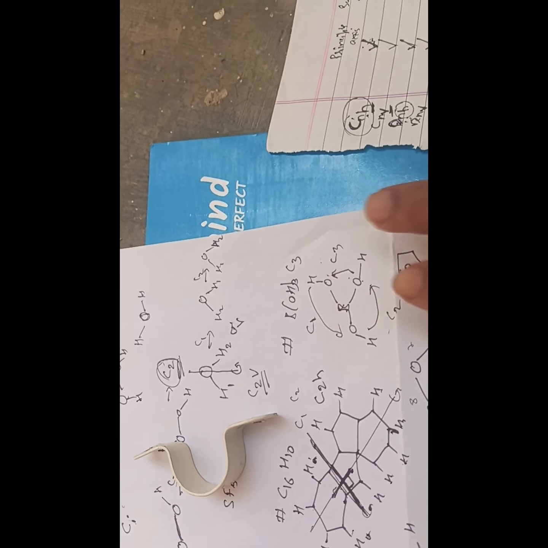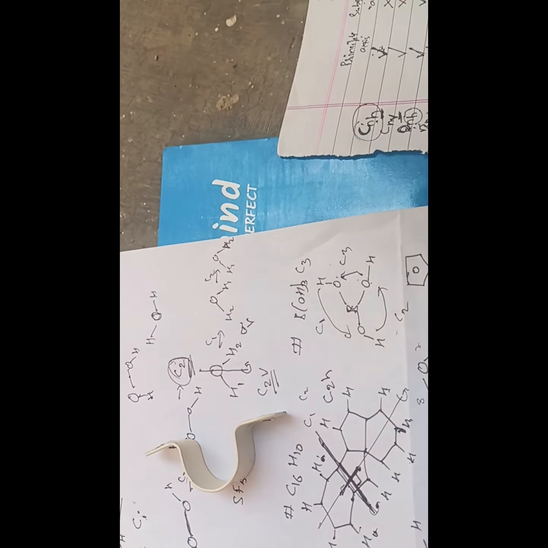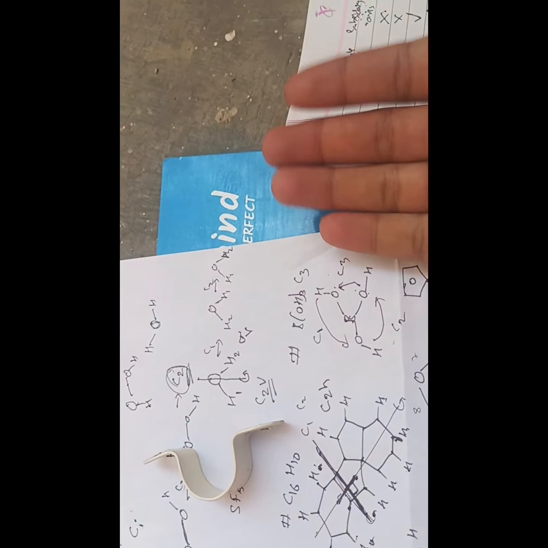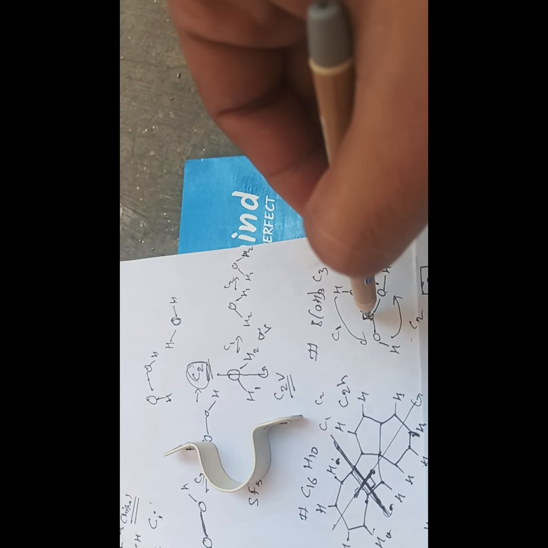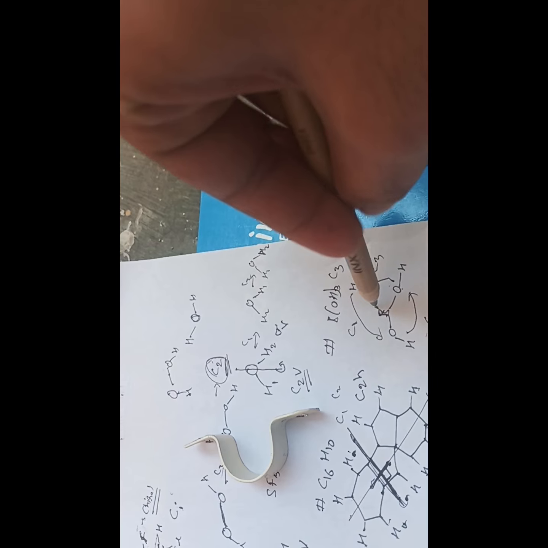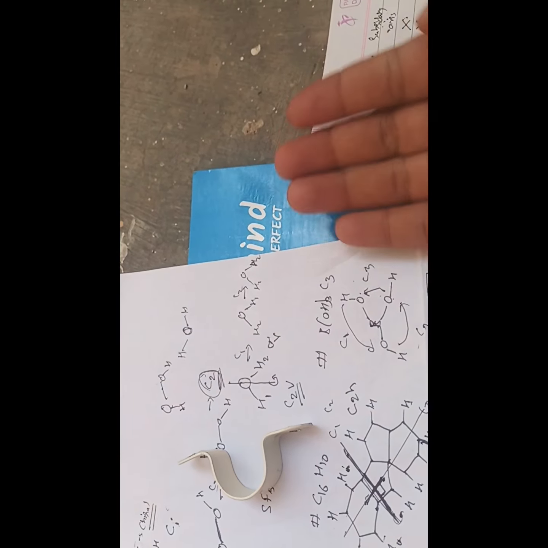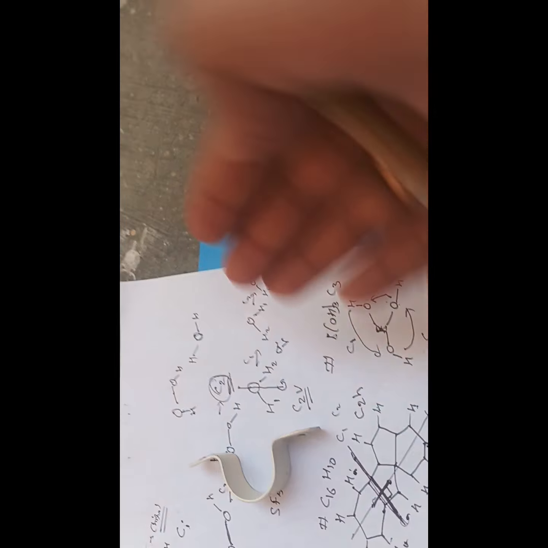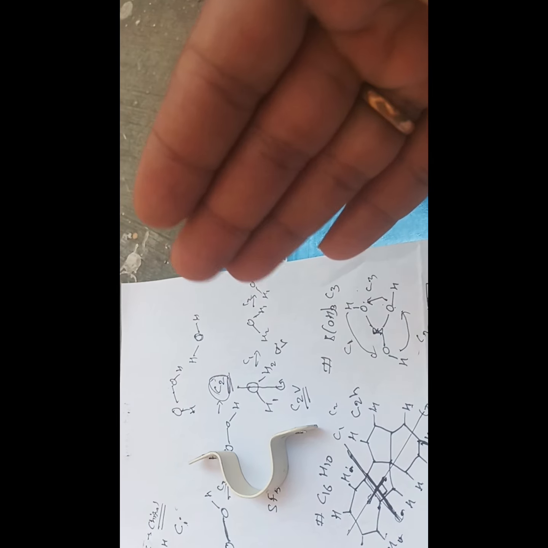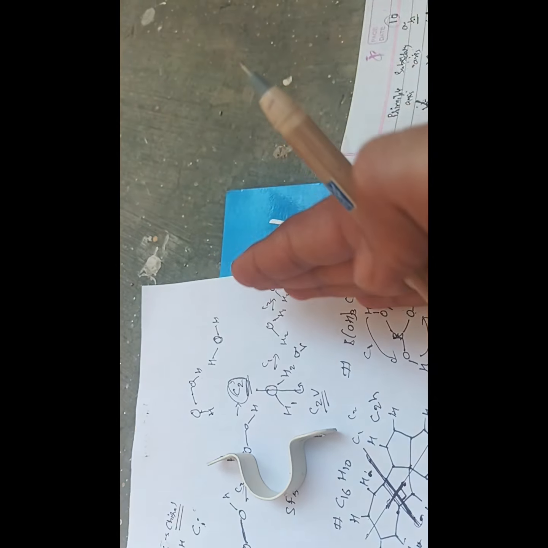Okay, let us know whether this has the horizontal plane and vertical plane or not. Okay, let us cut this molecule. So the molecule will be like this, the principal axis will be like this, and the vertical plane is also like this only.